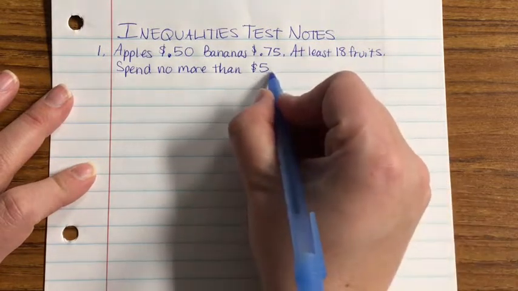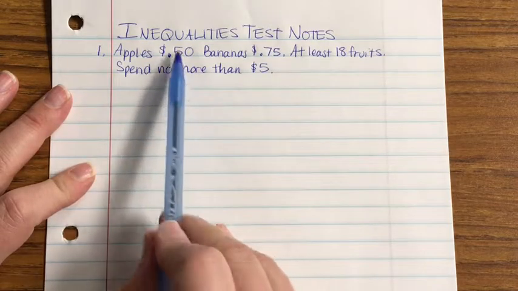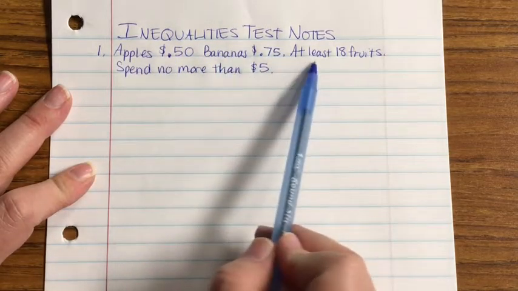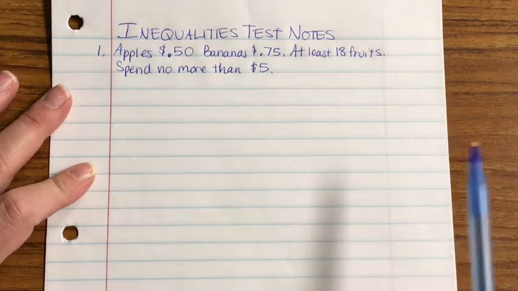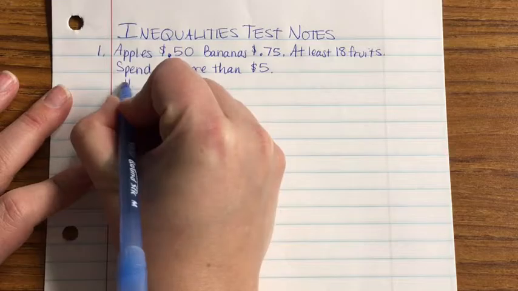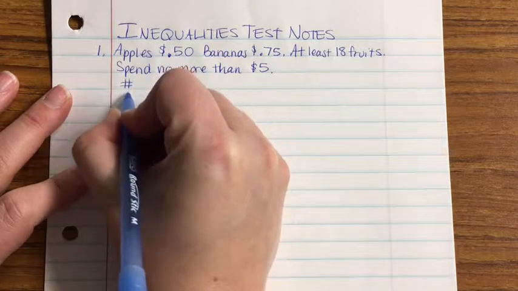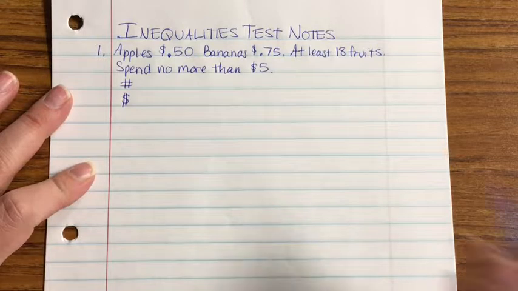You have to write two inequalities based on what we read here. So we have two different things that we're talking about. Do you guys see that we're talking about the number of fruits, right? And we're talking about money. So that means we need to have an inequality for both of them. So we're going to have an inequality about the number, and an inequality about the cost. So let's just start with the number.